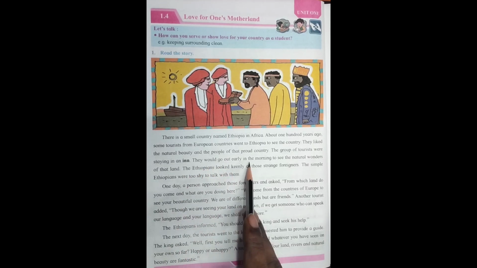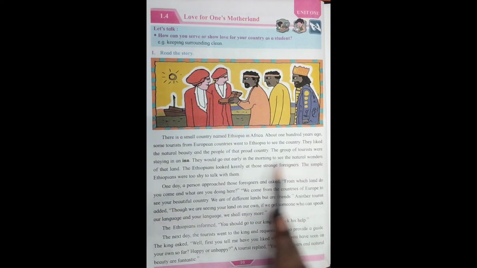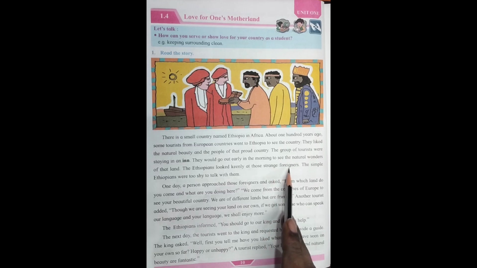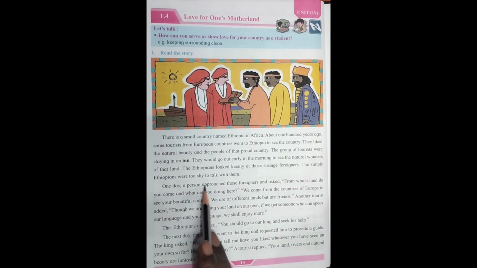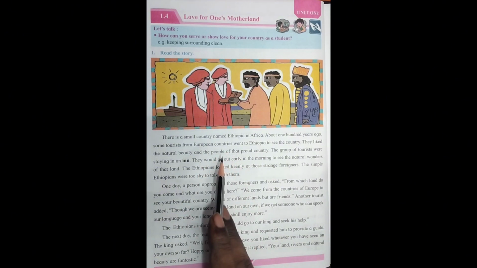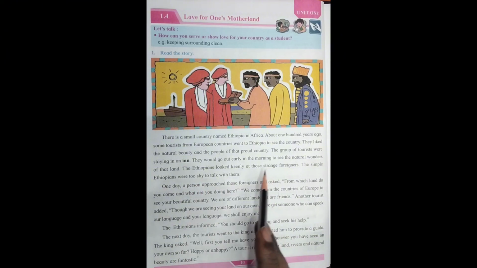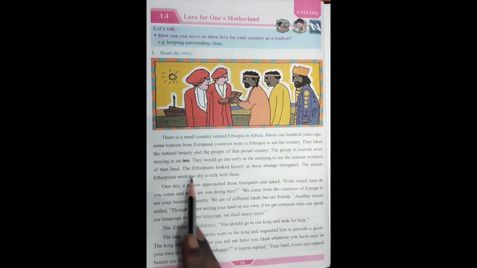They would go out early in the morning to see the natural wonders of that land. The Ethiopians looked keenly at those strange foreigners. The simple Ethiopians were too shy to talk with them. Okay, now what happens? There is a country in Africa named Ethiopia. So about 100 years ago, some tourists from European countries went to visit that country. They were very amazed to see the natural beauty of that country. People who stayed there were very simple and they were very shy to talk to the foreigners.